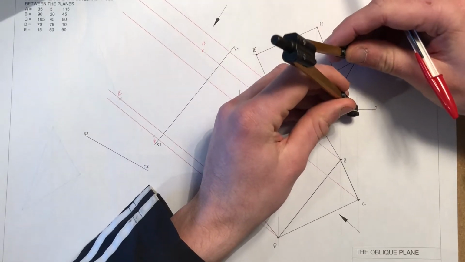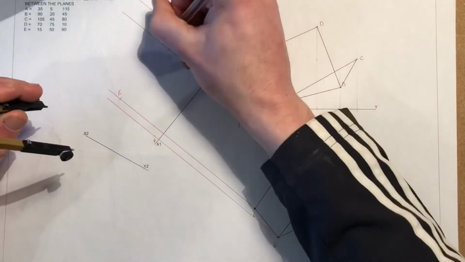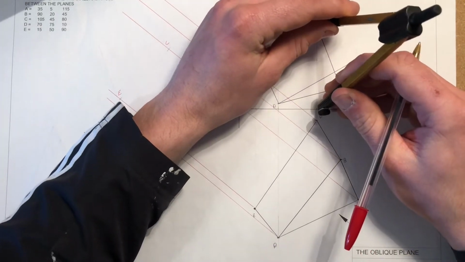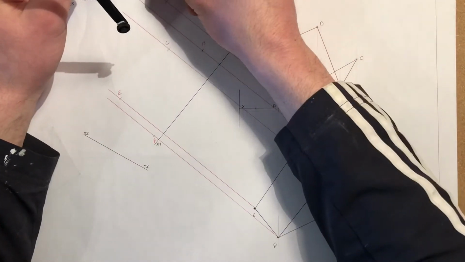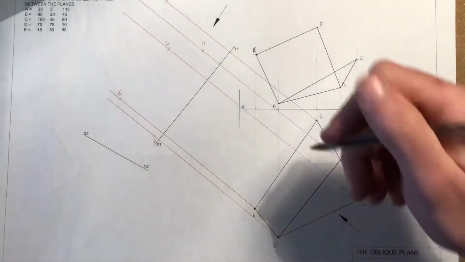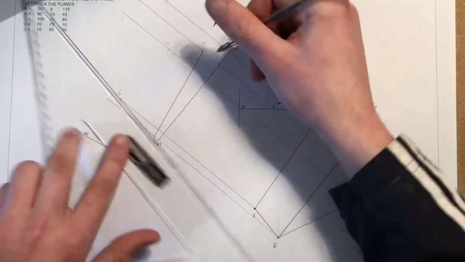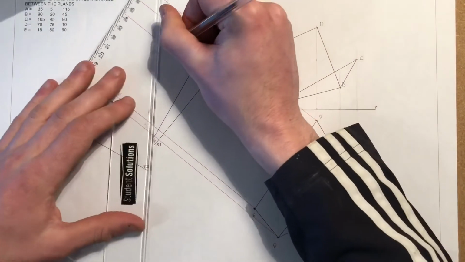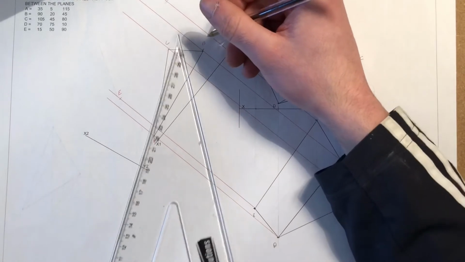So point C, take that distance, step it up, point C. Point D then, step it up there, point D. We have all our points then, okay? So what we need to do then is join them up. So A, B, C. Okay, so that's one plane, and we got A, B, D, E as our other.